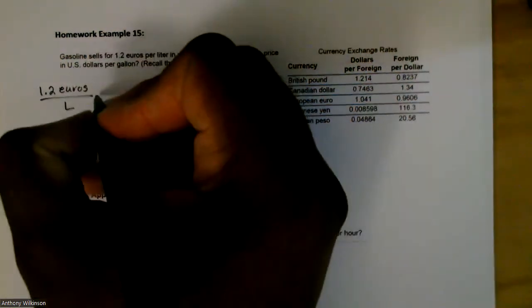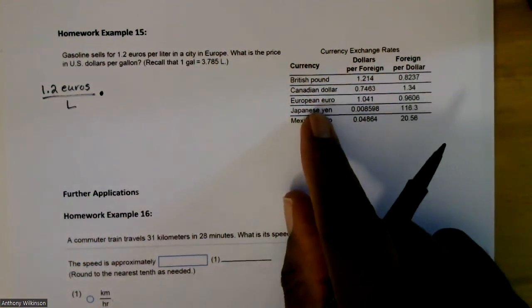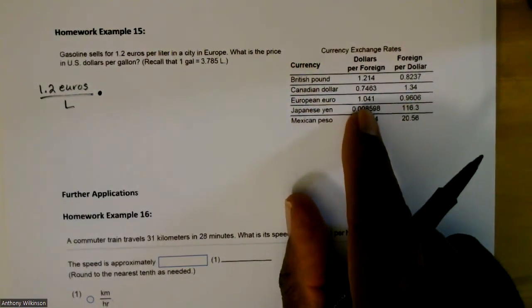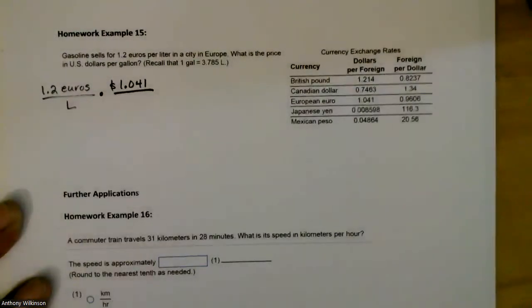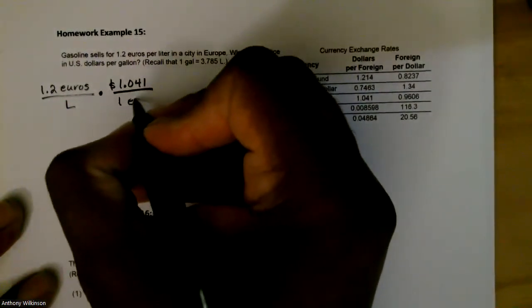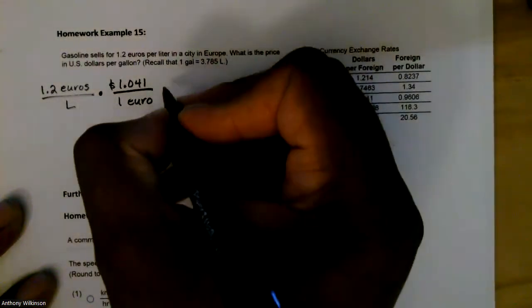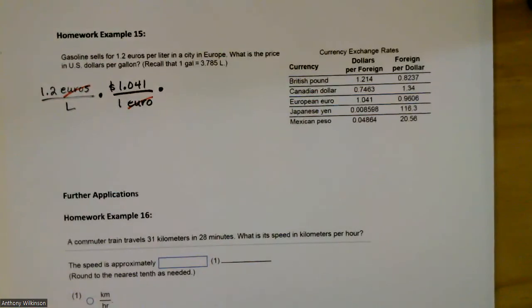€1.2 per liter. Let's multiply that by converting from euros to dollars. Here's the European euro. The dollars per euro rate is 1.041. So we're going to multiply that by the dollar equivalency. The US dollar equivalency goes in the numerator, per 1 euro, which goes in the denominator. Now you're going to see that your euros divide out, and you'll be left with an answer in dollars per liter.